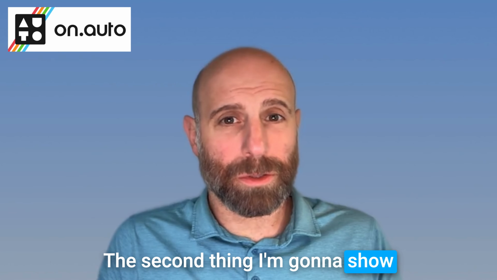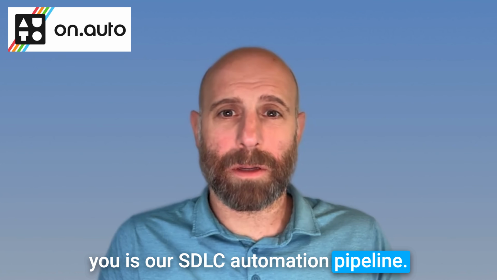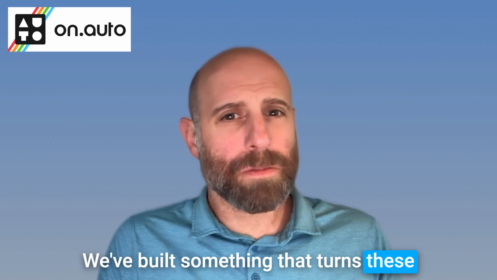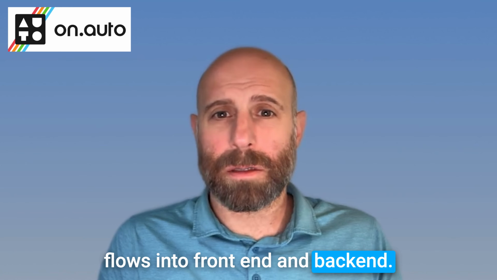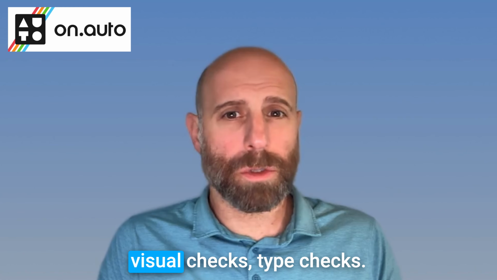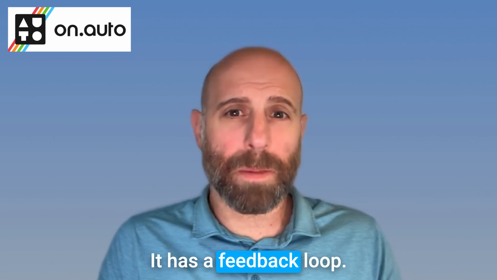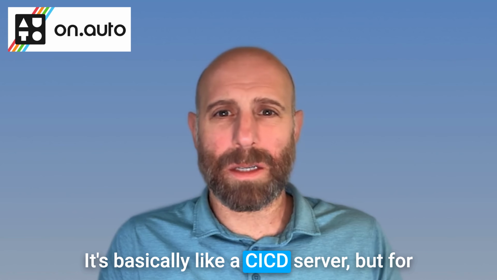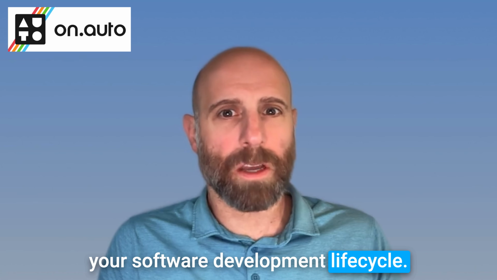The second thing I'm going to show you is our SDLC automation pipeline. We've built something that turns these flows into front ends and back ends. It runs automated checks, visual checks, type checks. It has a feedback loop. It's basically like a CI/CD server, but for your software development lifecycle.